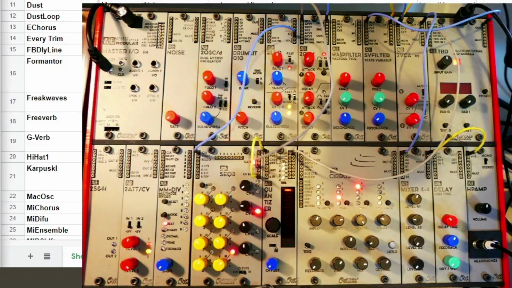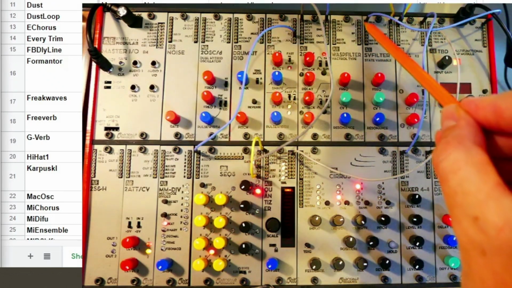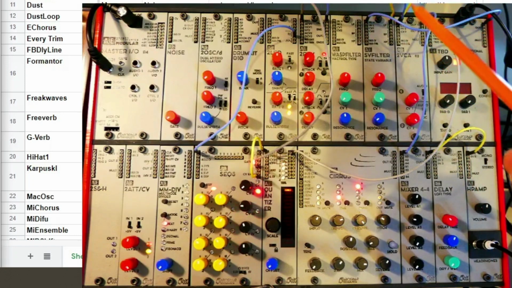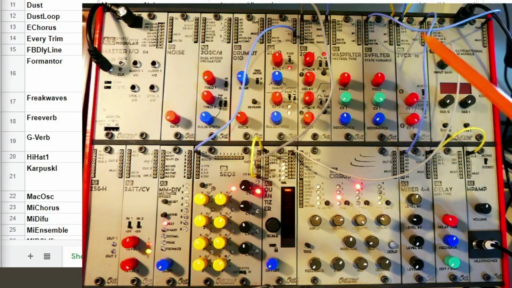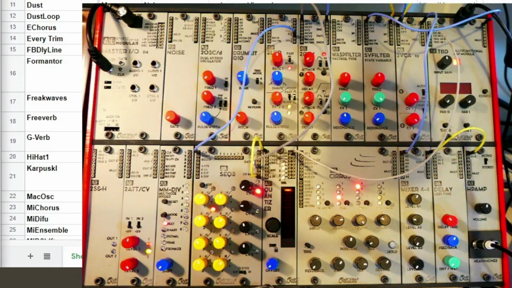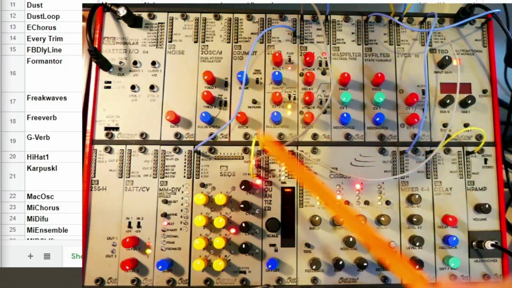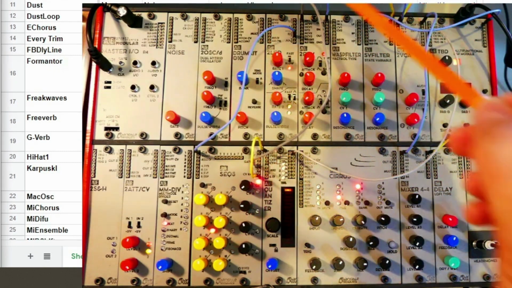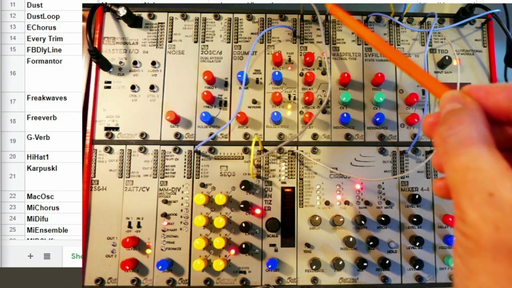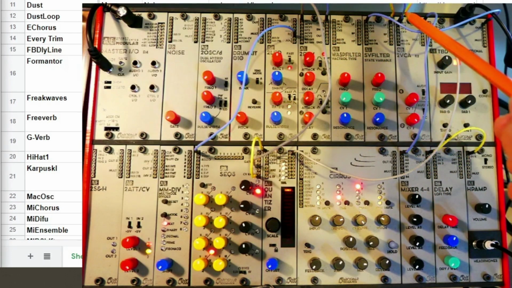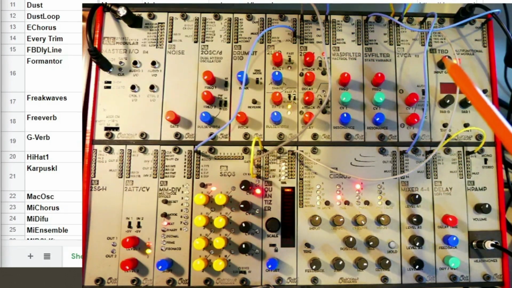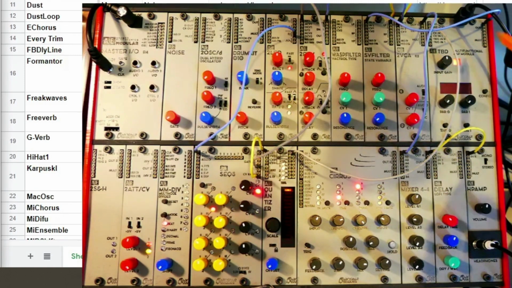And then the output of the TBD goes into a filter here, from the filter into a VCA, from the VCA into my mixer, and then out to my recorder. And the gate from the sequencer is driving an envelope here, and the envelope is opening and closing the VCA. So really just a normal basic patch, but in this case, the TBD is the oscillator.